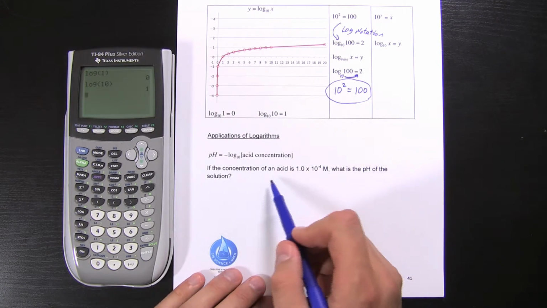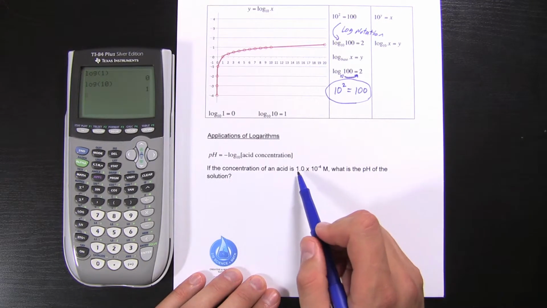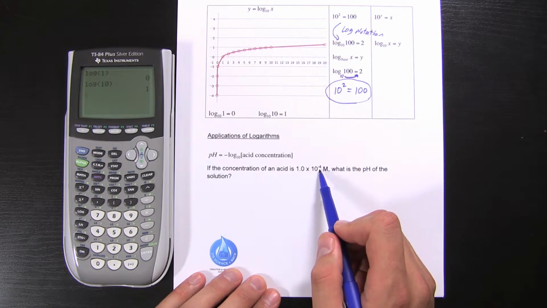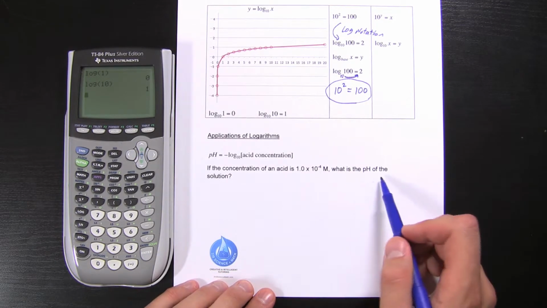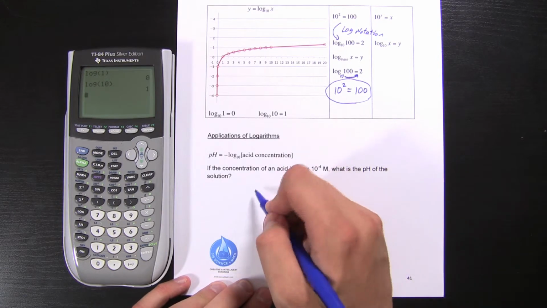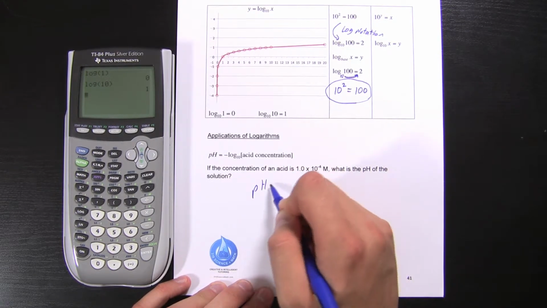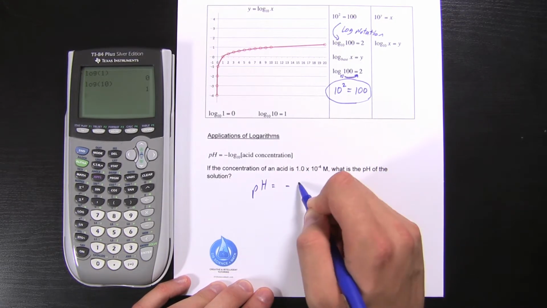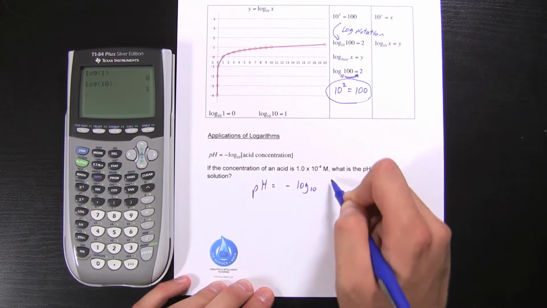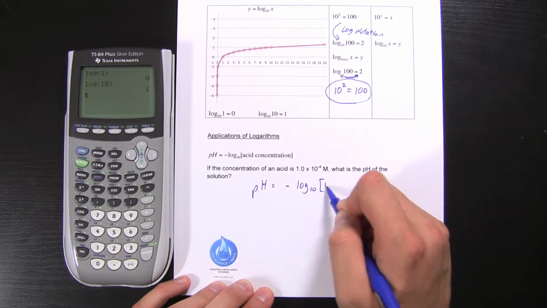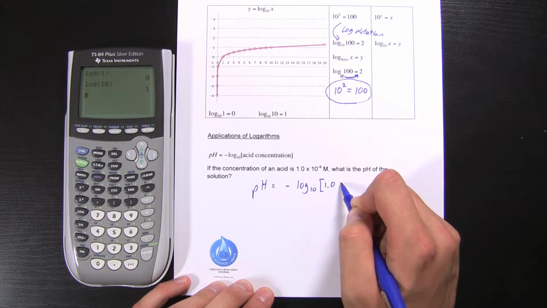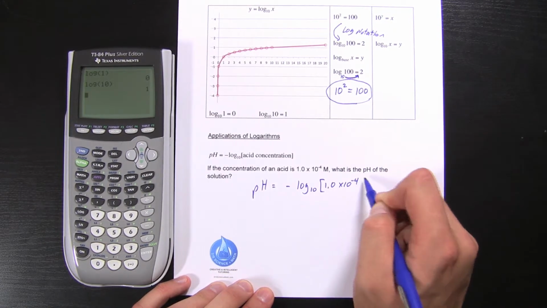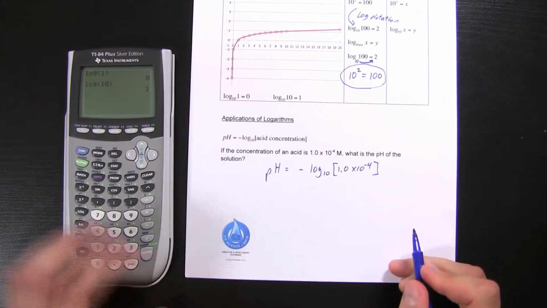So if we had a solution that had a concentration of 1 times 10 to the minus 4 molar, we can calculate the pH of the solution simply by taking the equation, right? pH is equal to negative log to the base 10, and we can substitute our 1.0 times 10 to the minus 4 in here. So let's do that.